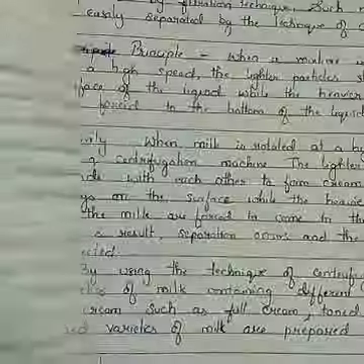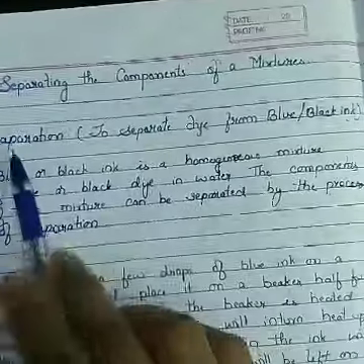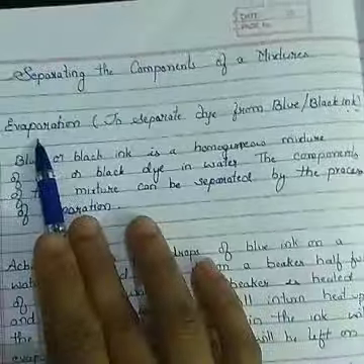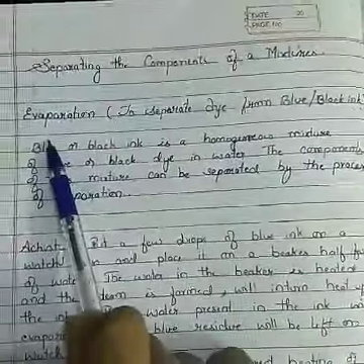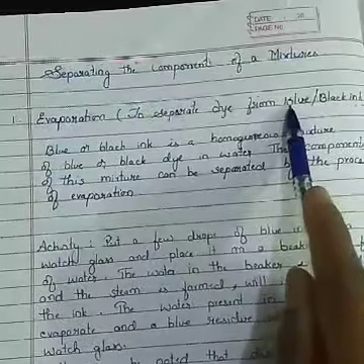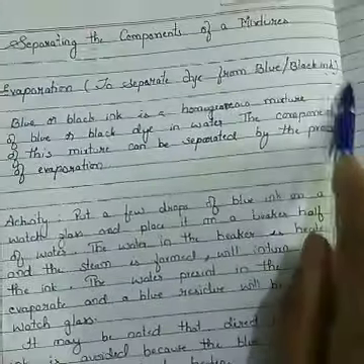Next, we will go with the separation technique. There are many separation techniques to separate a mixture. Today only we are going to start the topic. The first one is evaporation. Evaporation, to separate dye from blue or black ink.